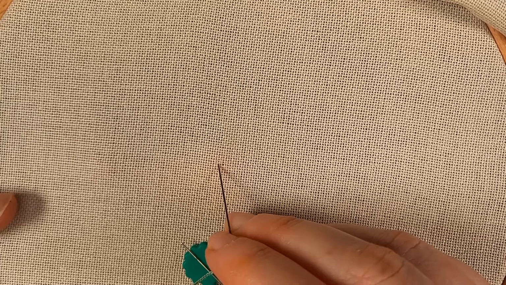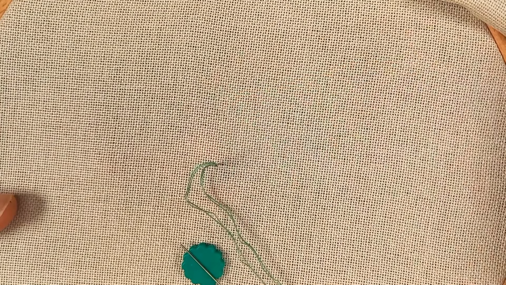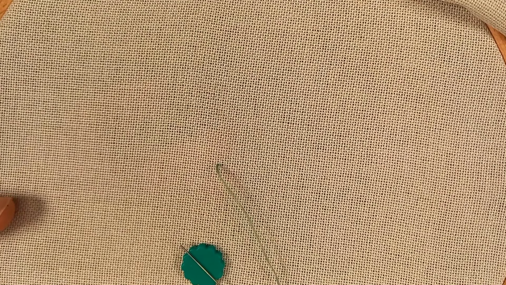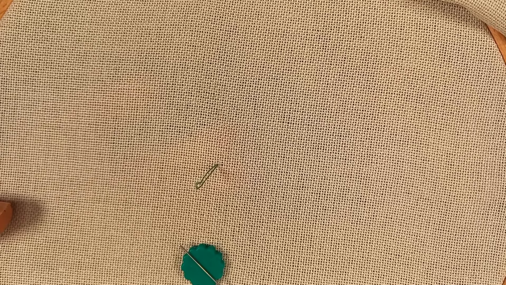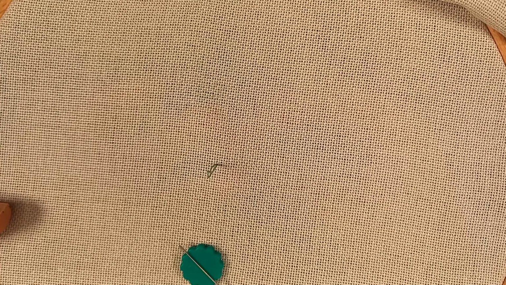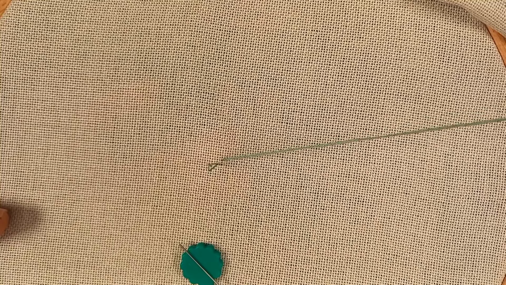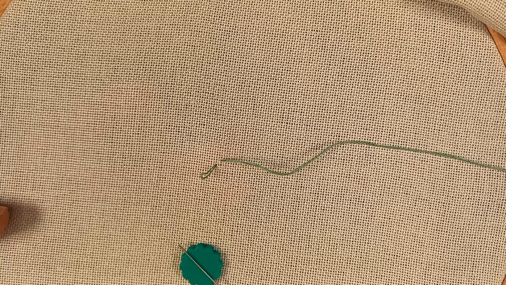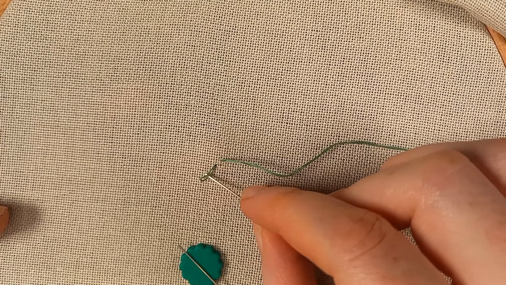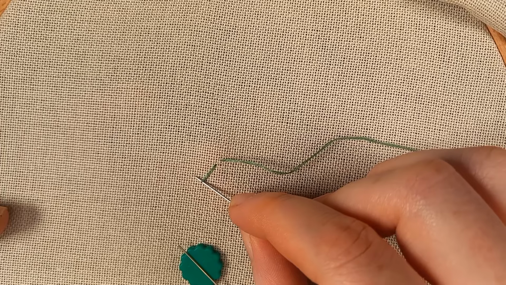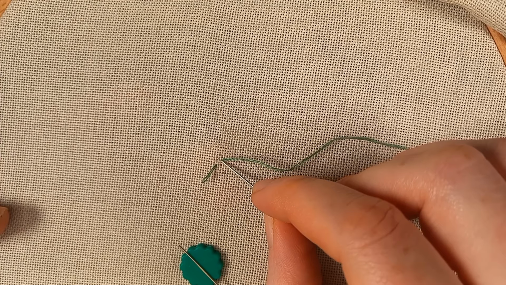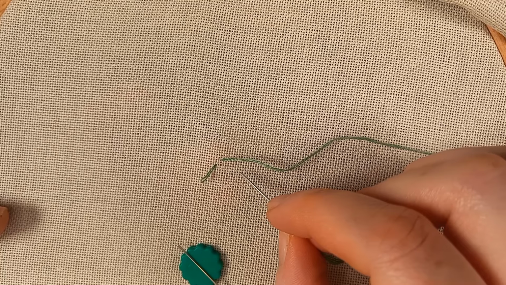I'm going to start from the front of the fabric, insert my needle, pull my needle through, and you see it's left that little loop. And then because we're working over 2, I'm going to move diagonally, and just move that out of the way. I'm going to pull my thread. So you see now we have our little loop still popping out. We've come up in the top right hand corner of the stitch.